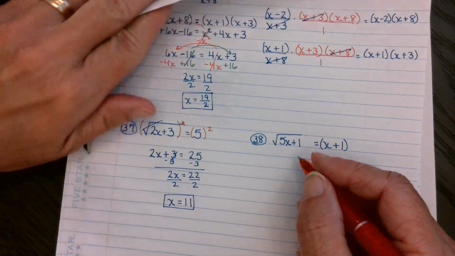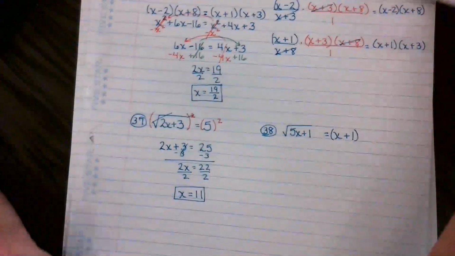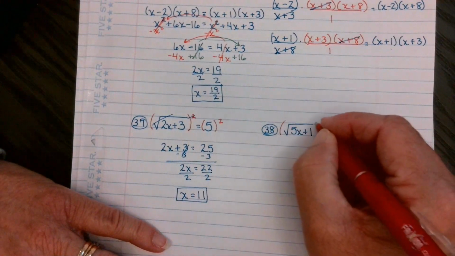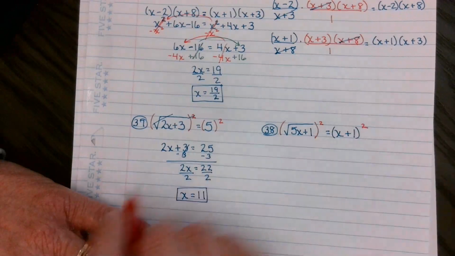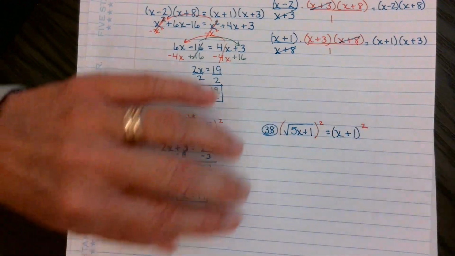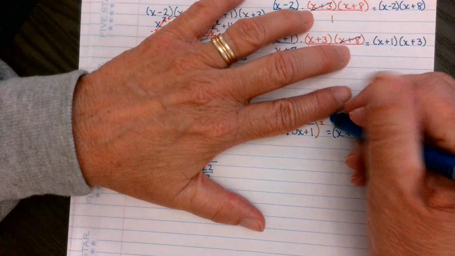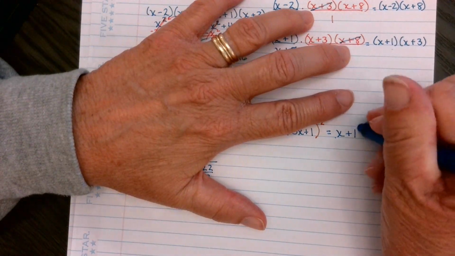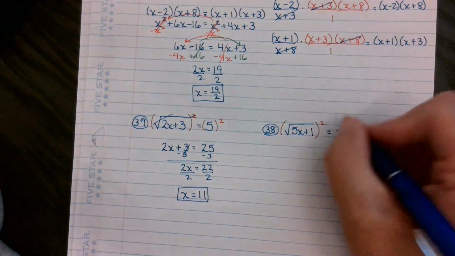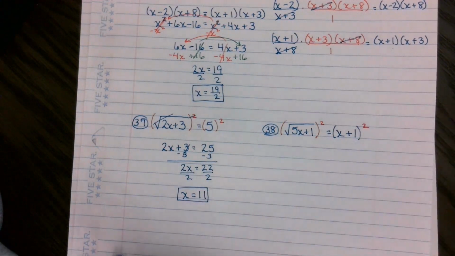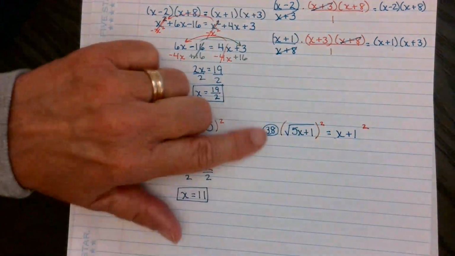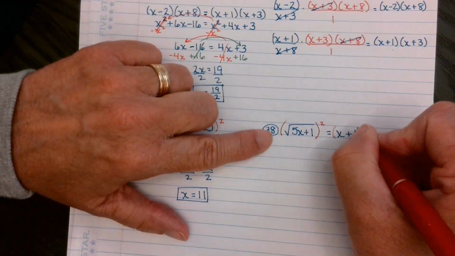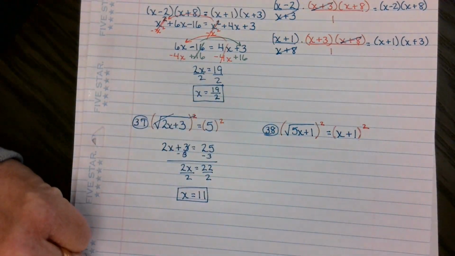This one right here, I already have my radical all by itself. The square root is by itself. So what I'm going to do is get rid of that by squaring it. Now be careful. If I square that, I must also square this side. That's how the problem read. So you have to square that whole side as well. If I'm going to square this side, I'm going to square this side. Same thing, just different color pen.